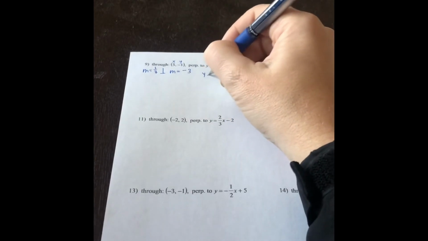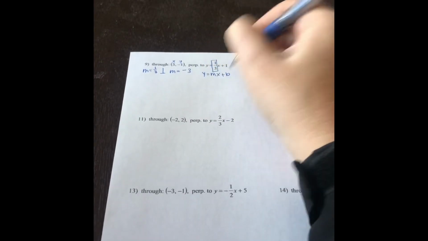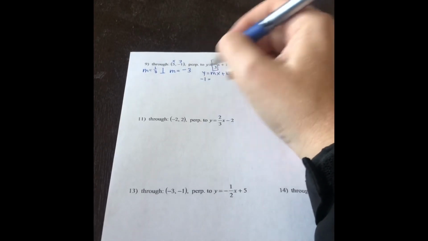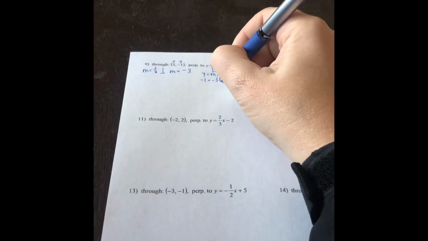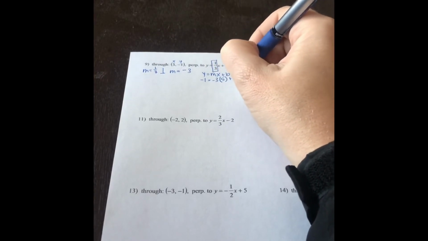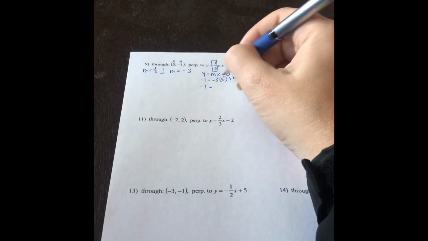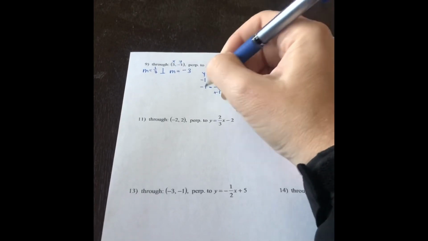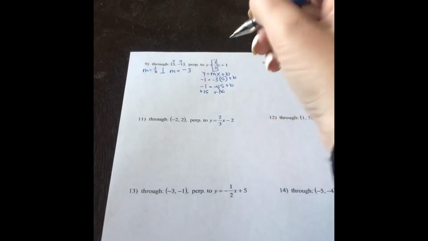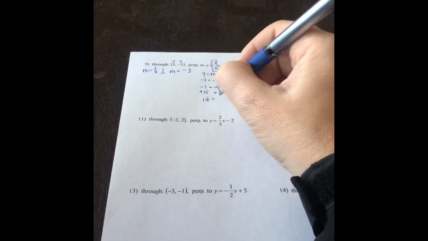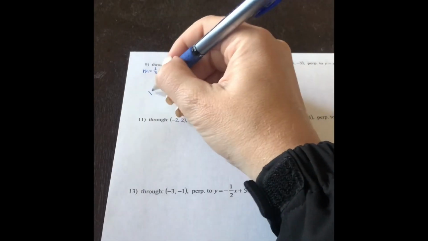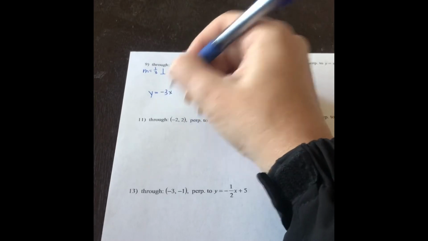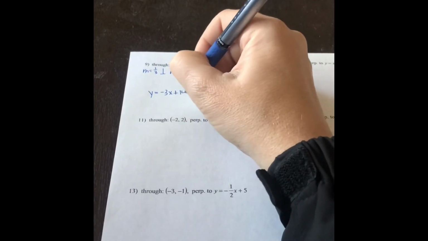So we have y equals mx plus b. We're going to plug in -1 equals our slope of, remember, use the new slope, -3 times 5 plus b. It's going to give us -1 equals -15 plus b. Add 15 to both sides. We end up with 14 equaling b. So rewrite, remember, use your perpendicular slope for your final answer, -3x, and then plus 14.